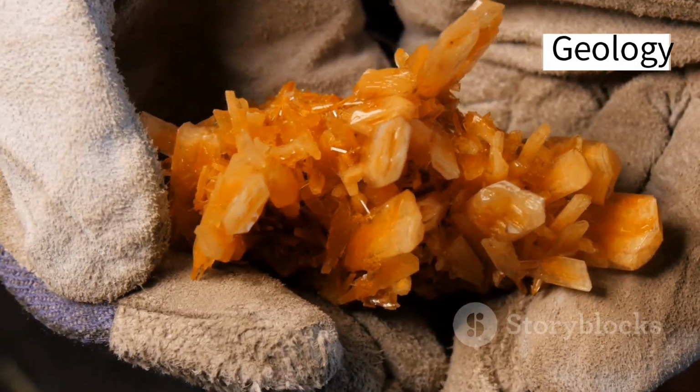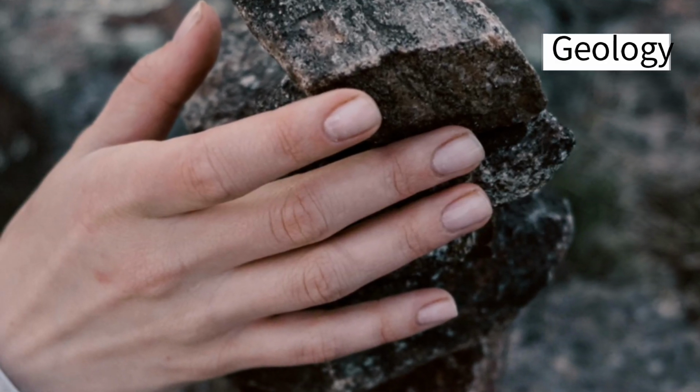The next time you see a sparkly rock, take a closer look. It might just be schist.